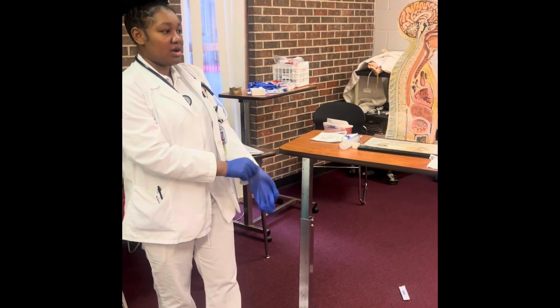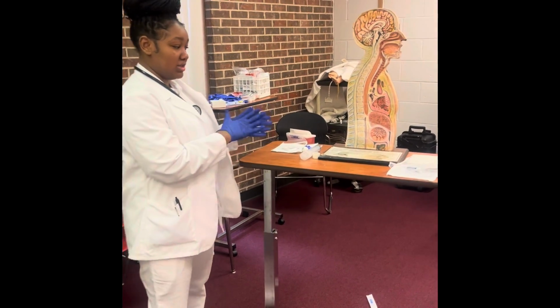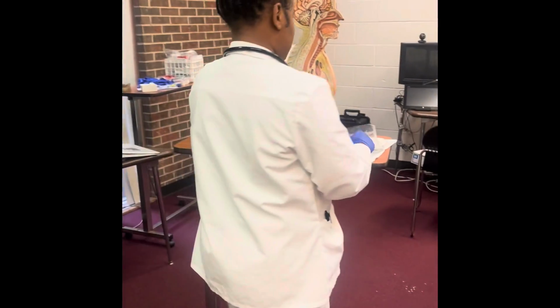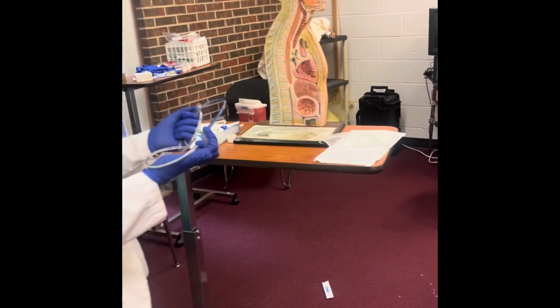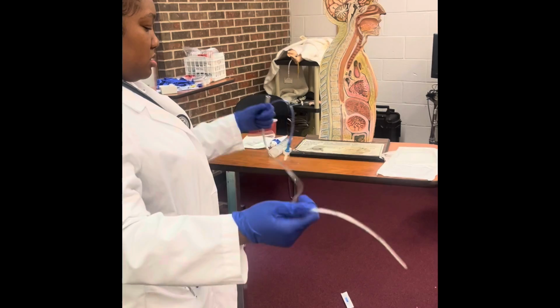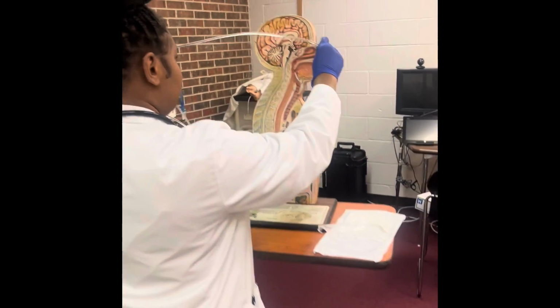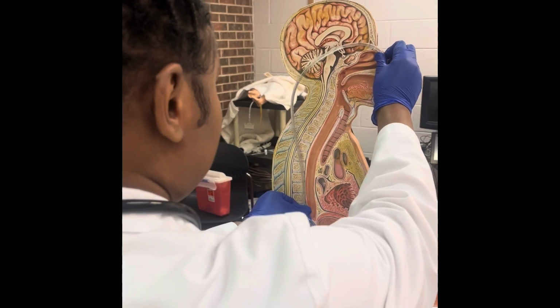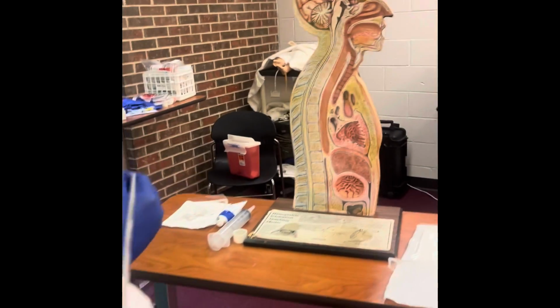And before I came in here, I probably got a towel, some paper towels, or a cup of water or ice chips for the patient to swallow as I'm inserting the NG tube. Okay, so the very first thing I'm going to do is measure it from the tip of the nose, behind the ear, down to the sternum or the xiphoid process. It's about 50, and then I can mark that off with some tape.